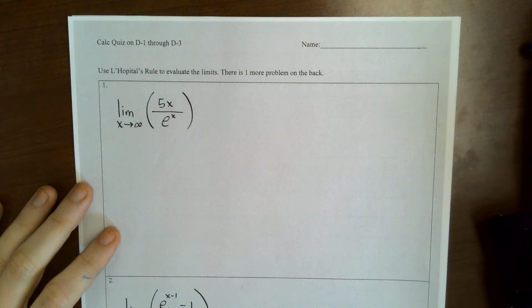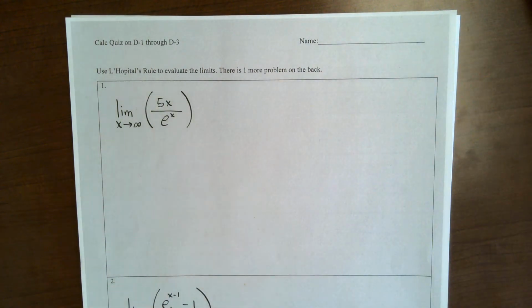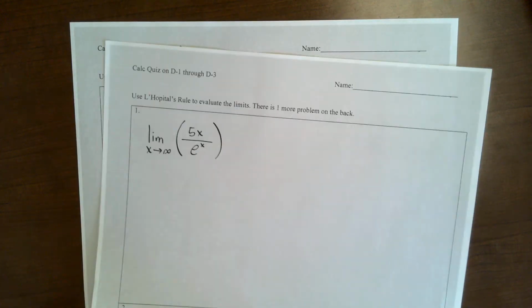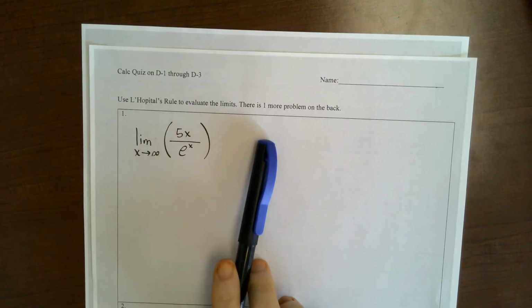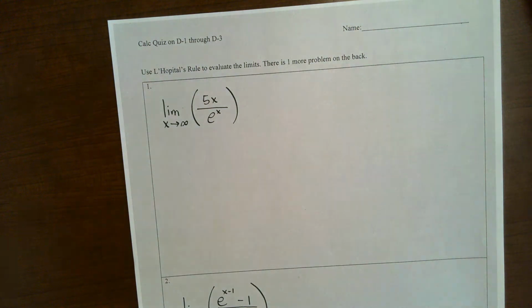Hi guys, so we're gonna redo this quiz. I'll select different problems, but they'll have different numbers and stuff, but they'll be very similar. So we're gonna use L'Hopital's rule to evaluate the limits, and there'll be a problem on the back. So let me get this thing out.